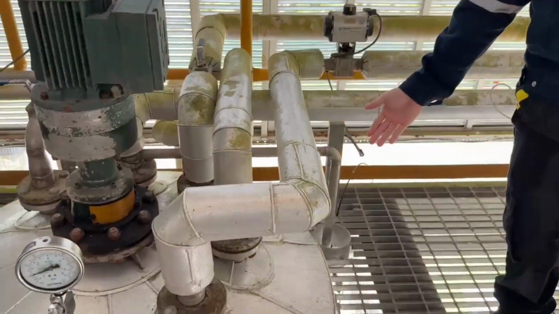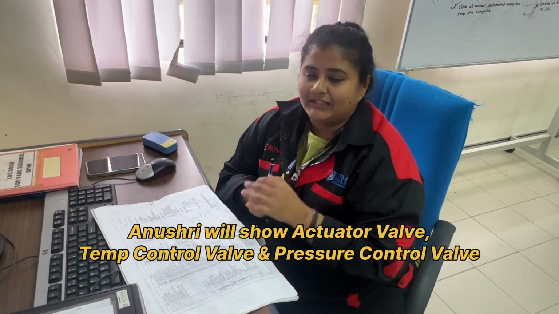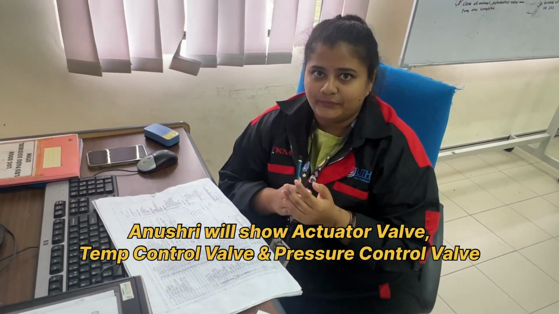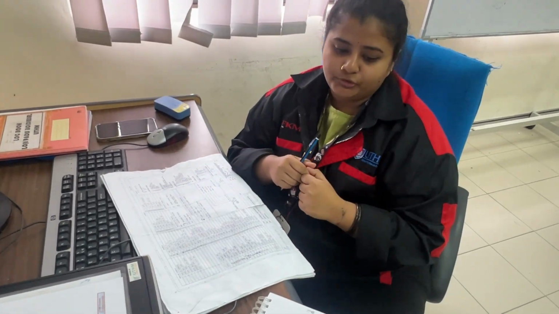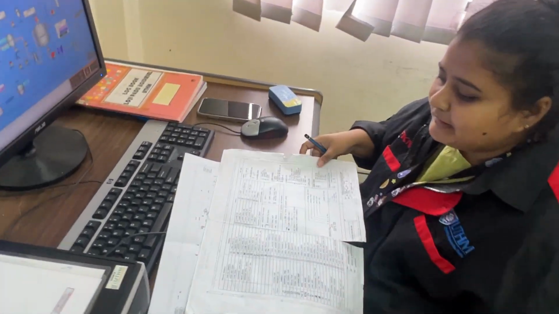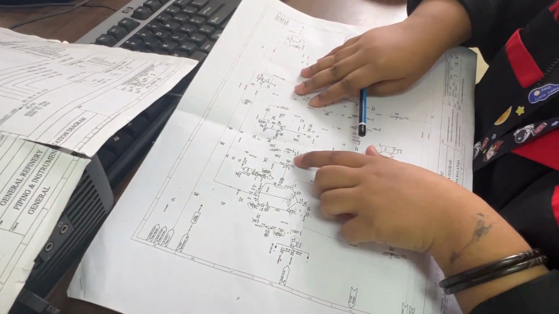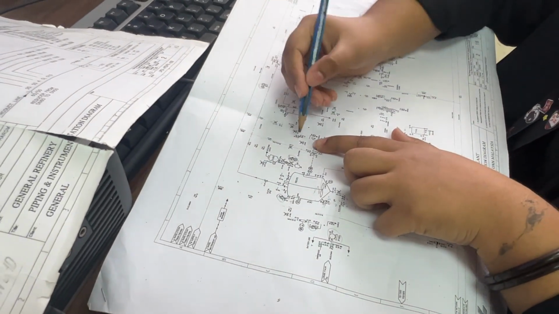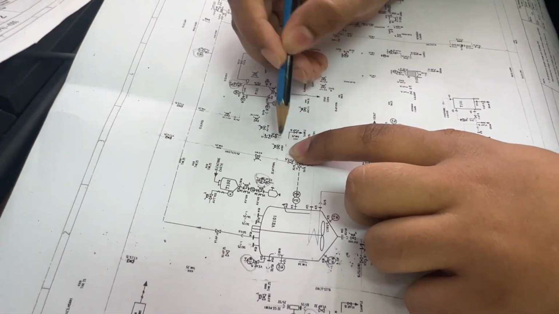VE101 vessel. So hi, I will be telling you guys about the other three instruments that we have found in the plant. The first one that I'm going to show you guys is the actuator valve. As we can see here in the PNID itself, we have a lot of actuator valves. One of the actuator valves that I would like to show you guys is, for example, AV103, this one.